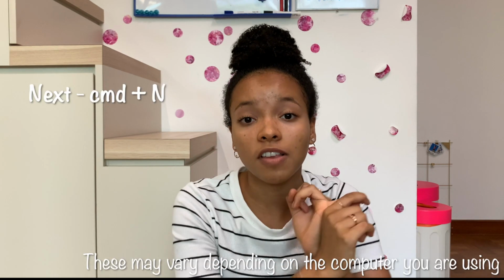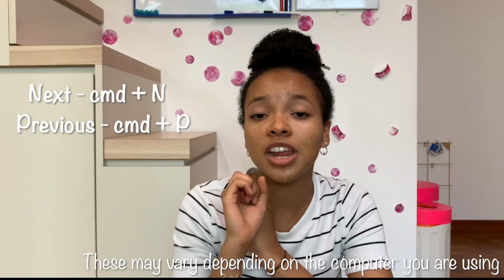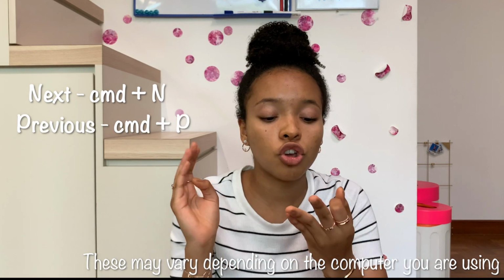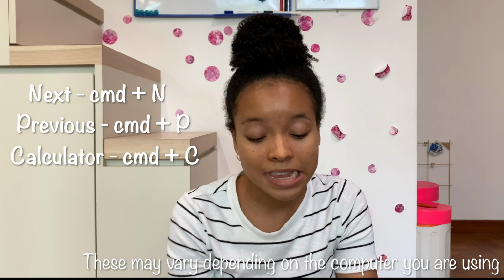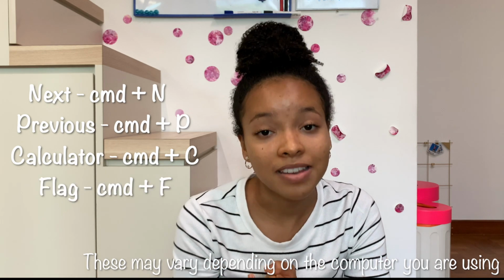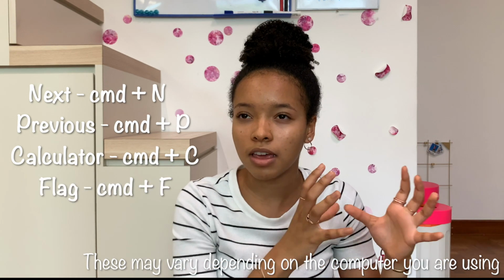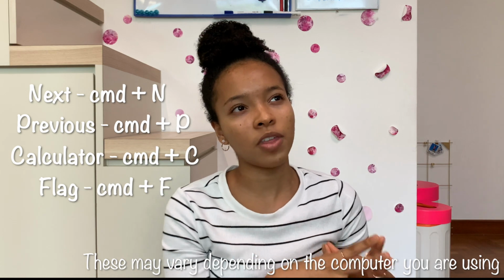And you should really, really aim to only use the mouse to select your answers. Everything else should be done with the keyboard. So for example, I think each time I'm going to be saying command, that will be for Mac, and the equivalent in Windows, I think, is control. So for example, to go to the next question, it's command N. To go to the previous question, it's command P. To go find the calculator, it's command C. To flag a question, it's command F. And I think those are the only keyboard shortcuts that I know of that I actually used.